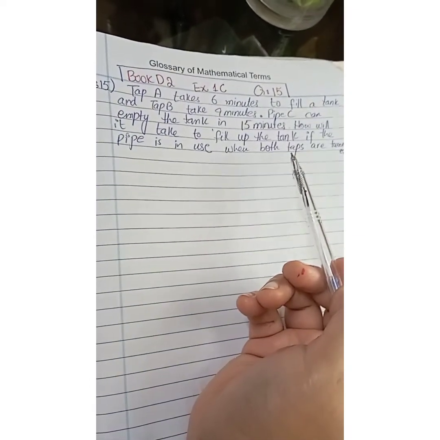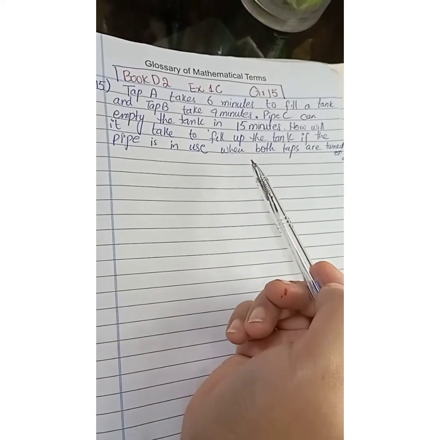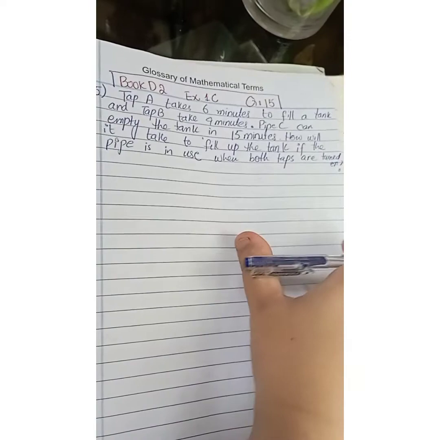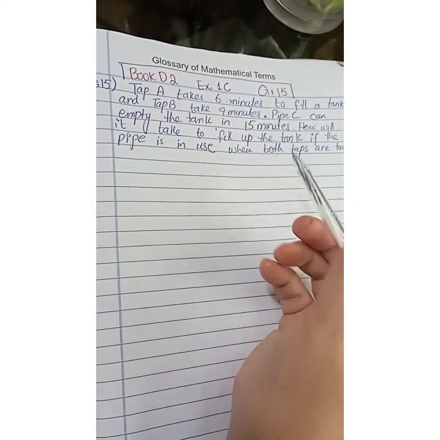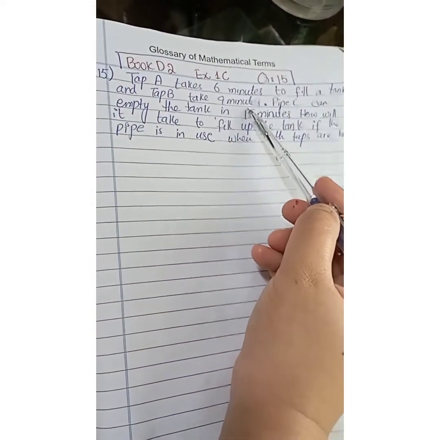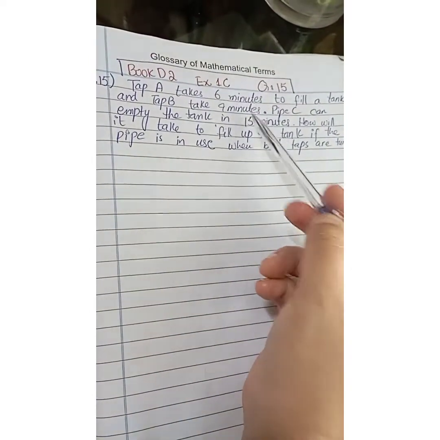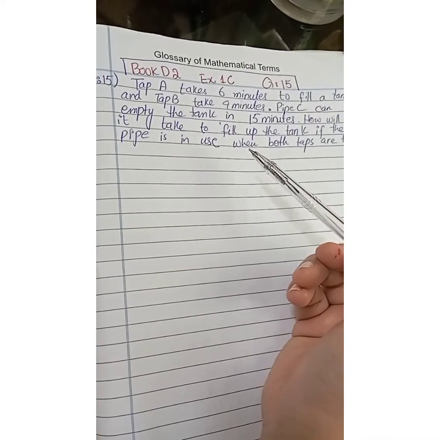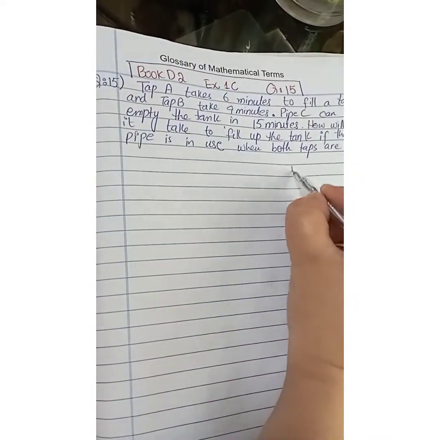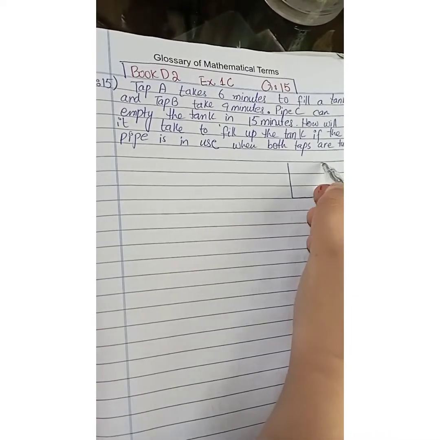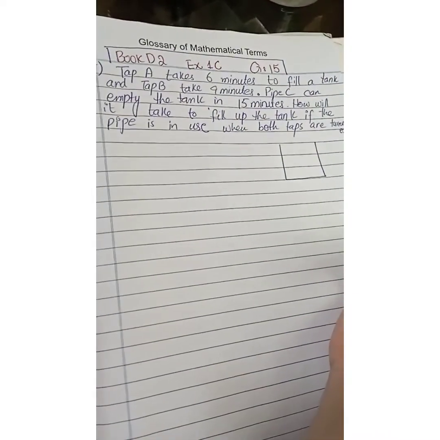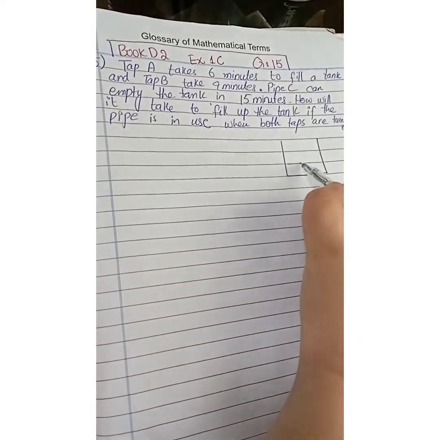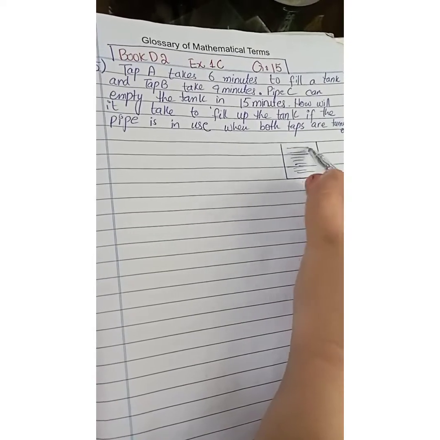Now this question is talking about two taps and one pipe. The only condition that has been given is the time for the three quantities, but we have not been given the other quantity. So for this we first assume that there is a tank, maybe an open tank, maybe a tub, maybe a jar. Since nothing is given, let's assume the water is filled with the help of three things.